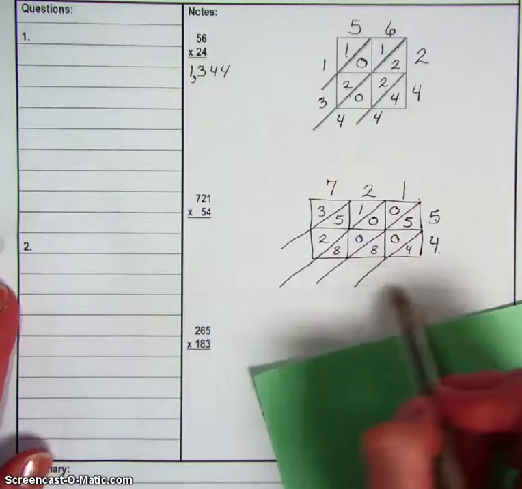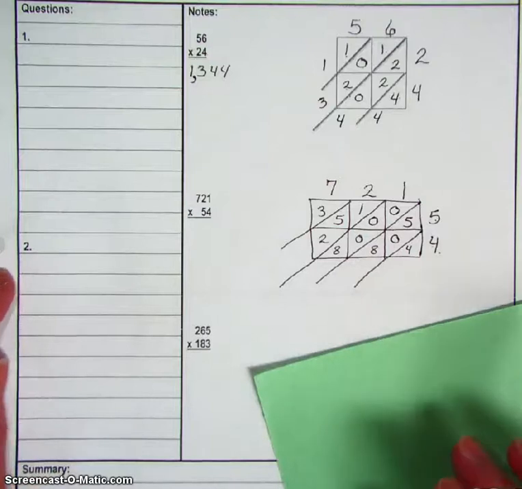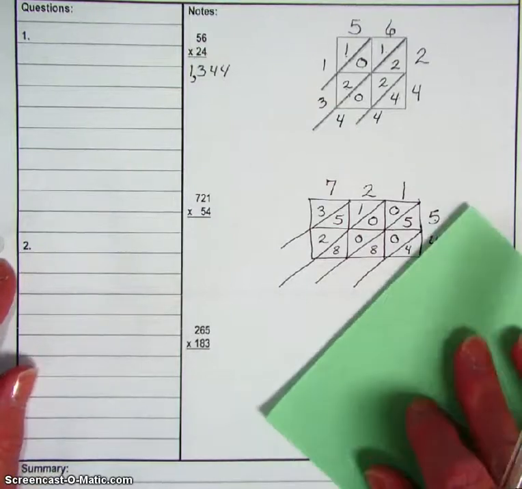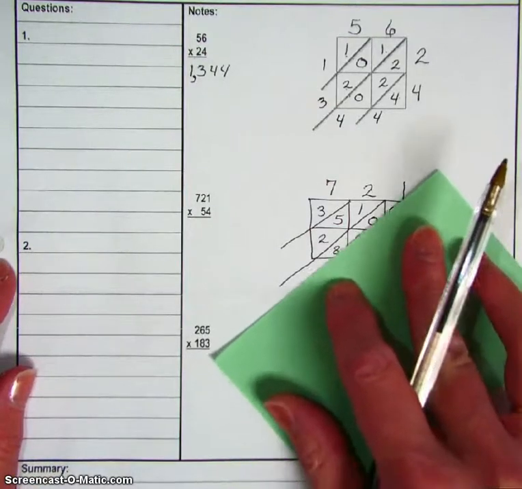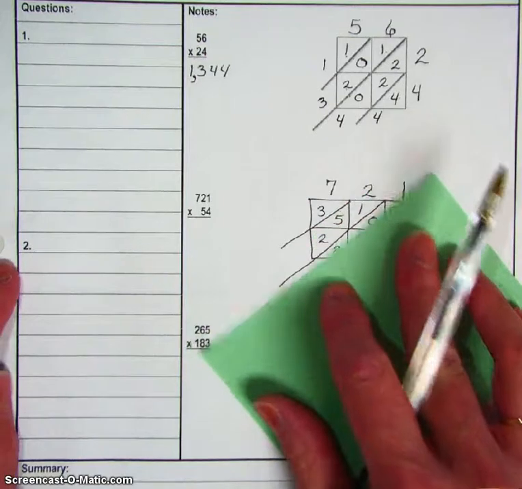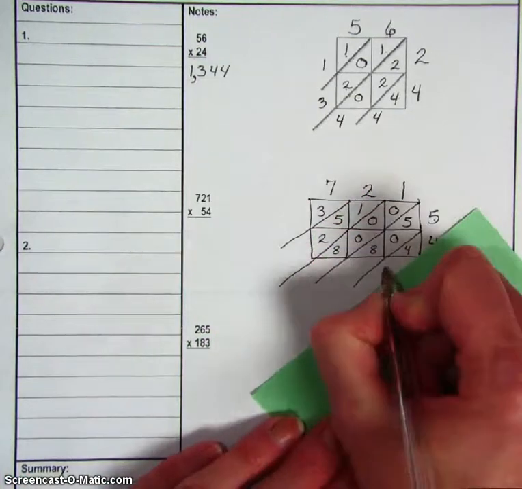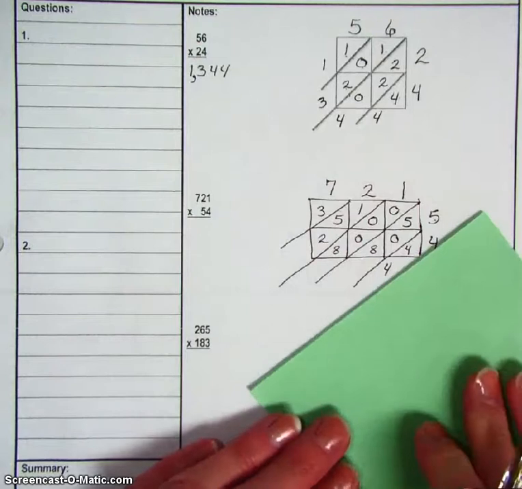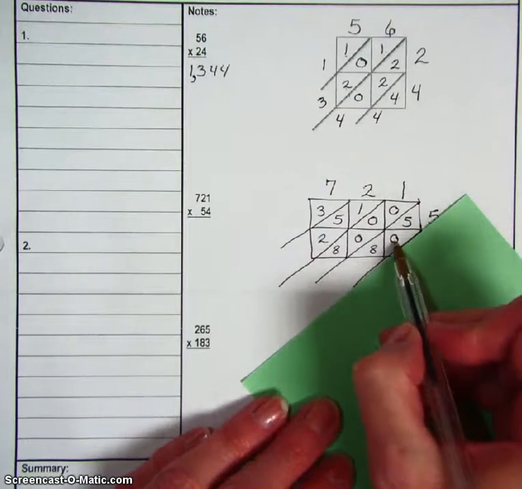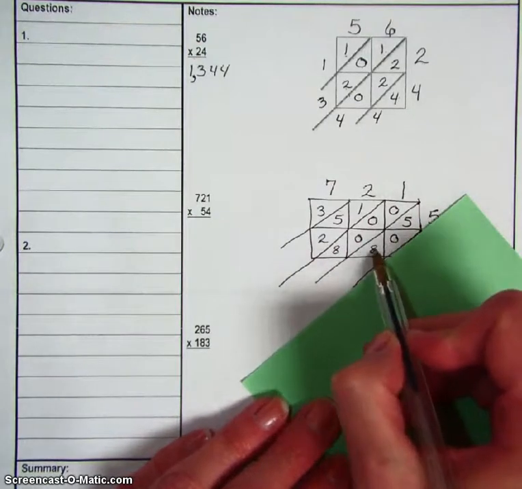Now that we have more boxes to look at and more numbers to add, using that extra piece of paper to guide yourself on your diagonals will be a very good idea. So let's go ahead and do that. On this first one I just have 4. That's simple enough. Then I have 5 plus 0 is 5, plus 8 is 13.